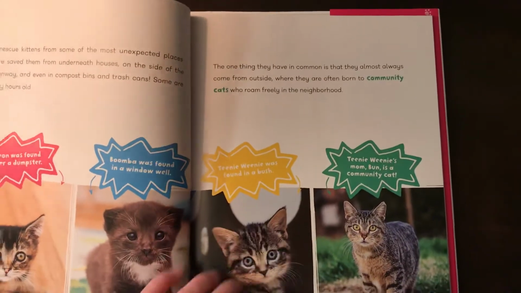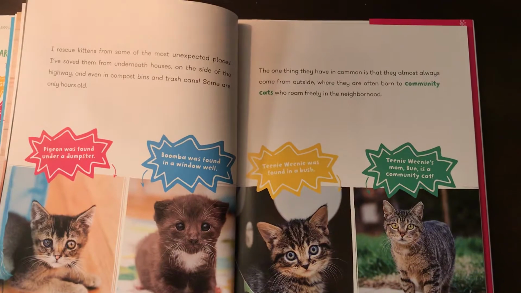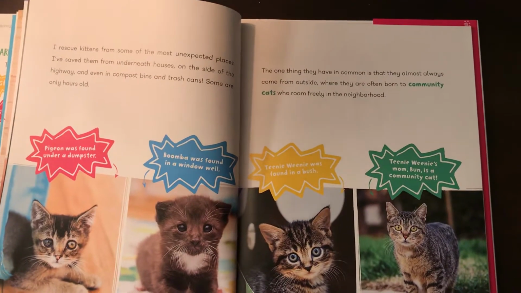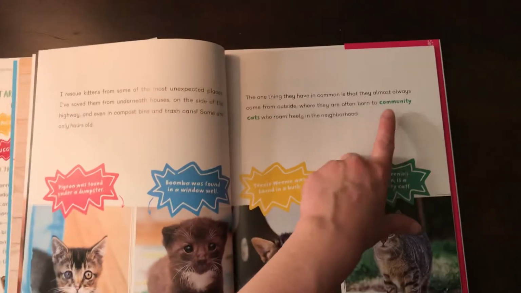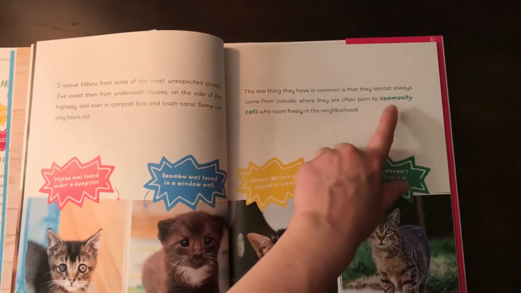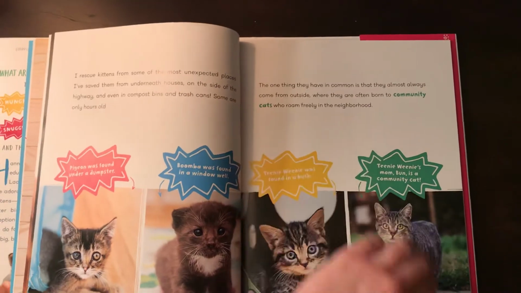"The one thing they have in common is that they almost always come from outside, where they are often born to community cats who roam freely in the neighborhood." Ooh, and I notice, what kind of text feature is this? Bold words.